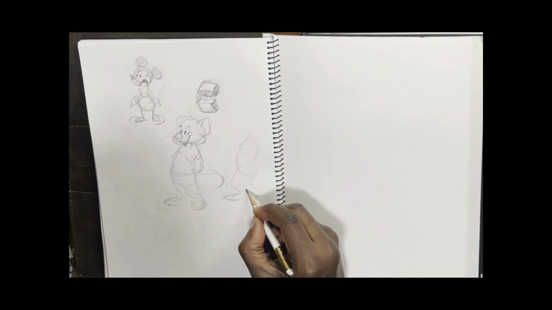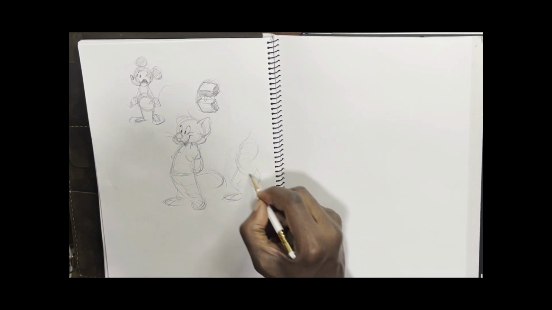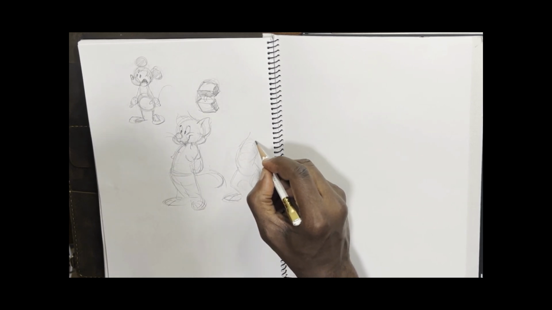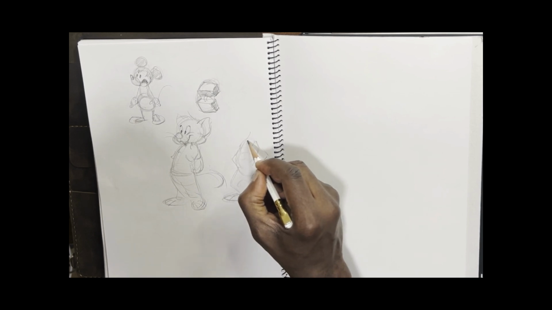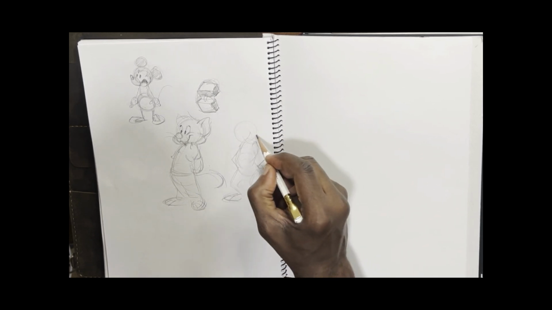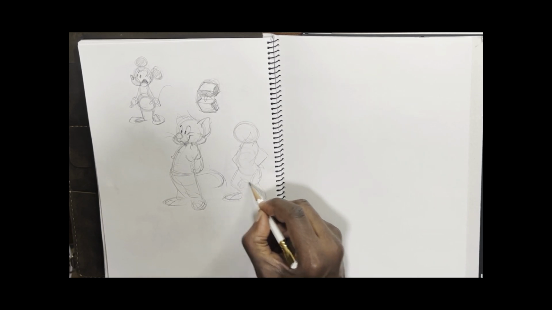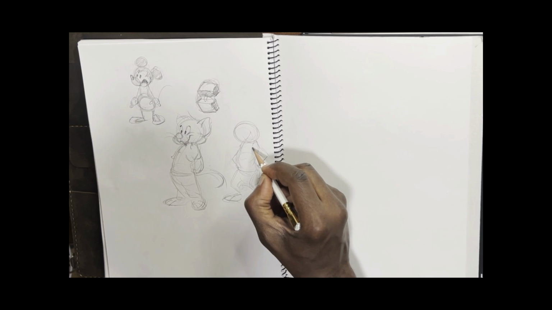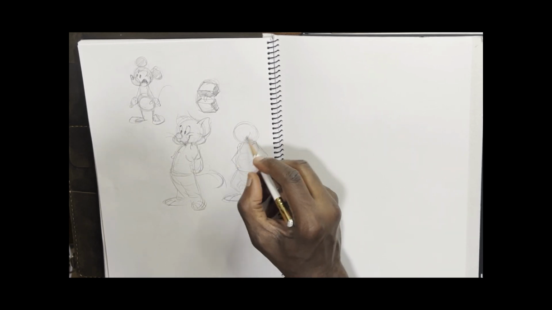And for some reason, that kind of loosened it up a little bit. It made the characters seem as if they were moving a little bit more.